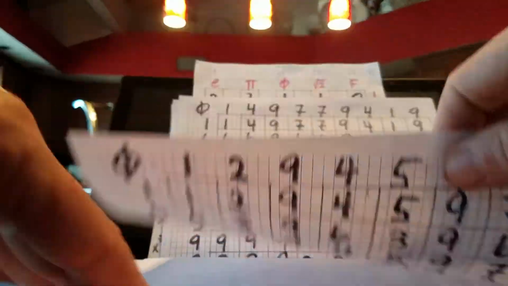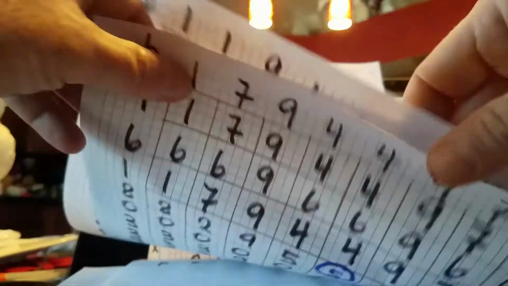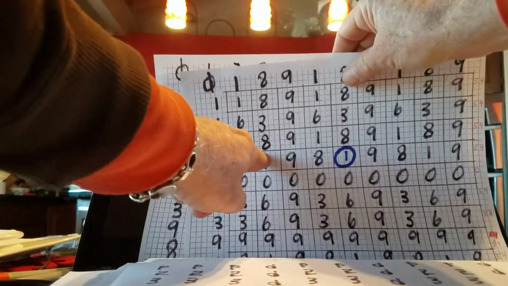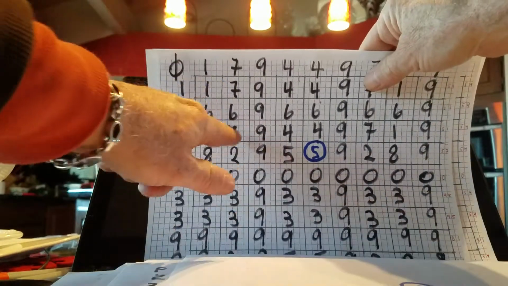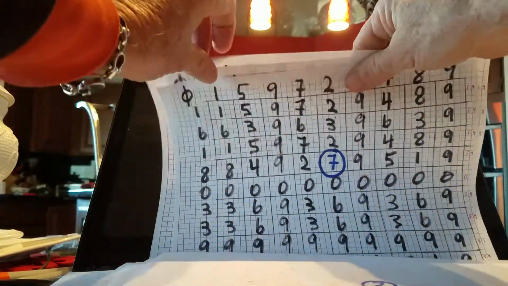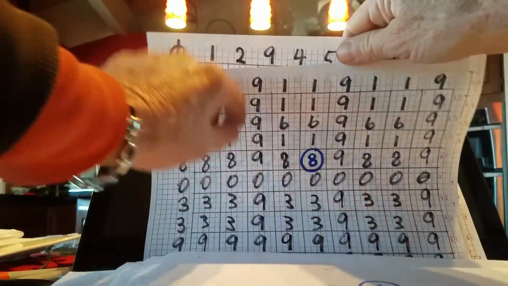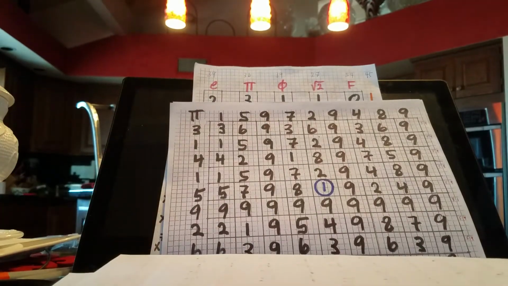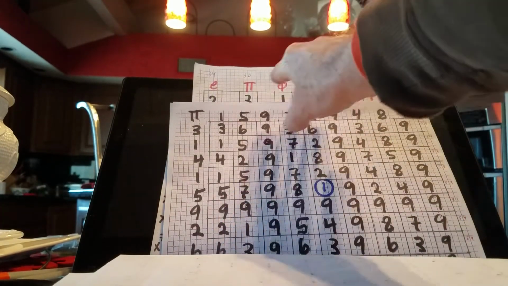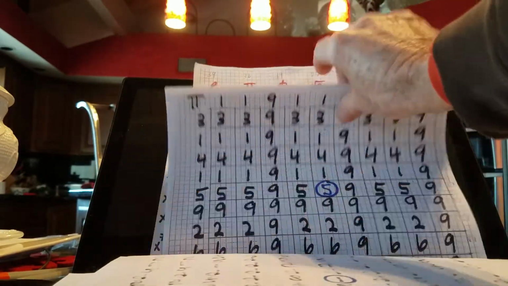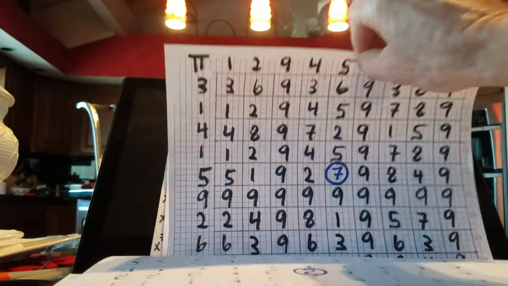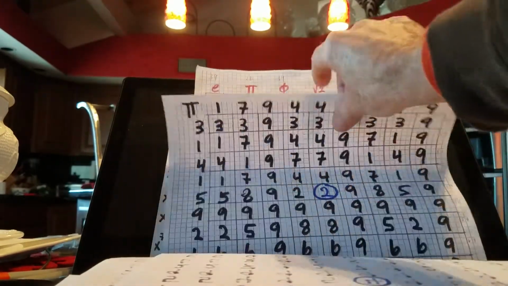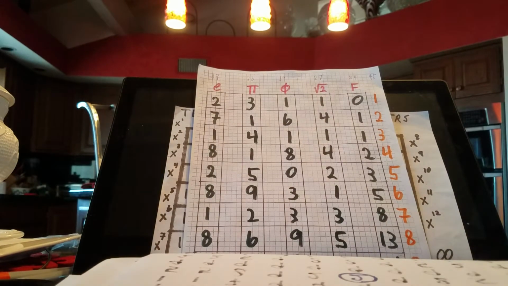Let me do that phi again. Okay, this should start with this one. So we get 1, 2, 4, 8, 7, 5. That's 248,751. Pi in this spot here, 7, 5, 1. It'll have to be 2. It is. It'll have to be 4. It is. And it'll have to be 8. And it is. So pi follows 248,751 as well in that spot.